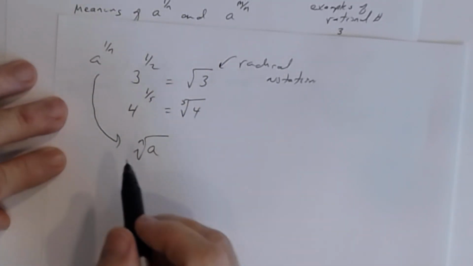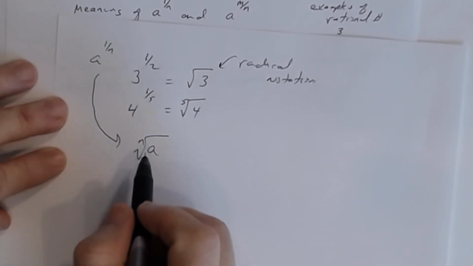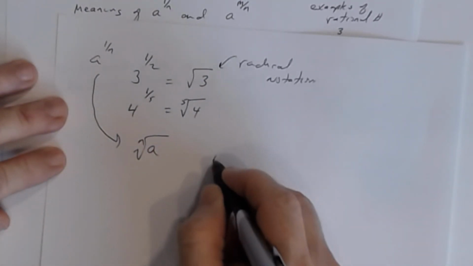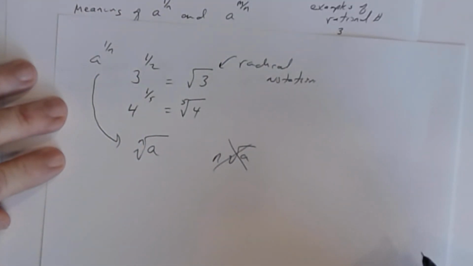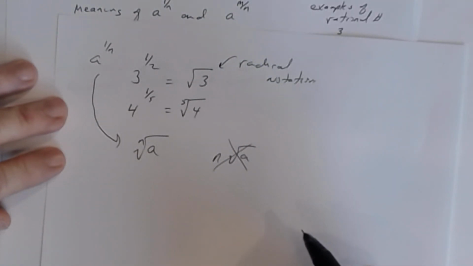Now be careful. Don't put the n in front. If you put the n in front, that means you're multiplying. That n here is the index. You need to make sure it looks like an index. If it looks like this, that is not true. That does not mean the same thing, and you will lose points because you didn't write the index correctly. So keep that in mind.